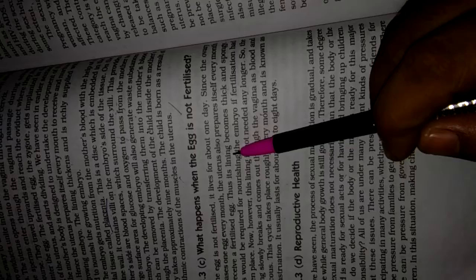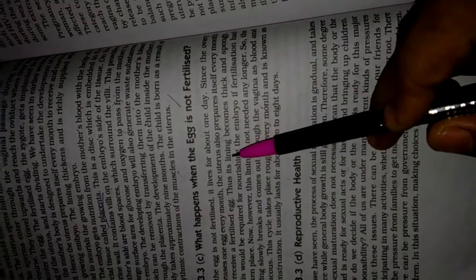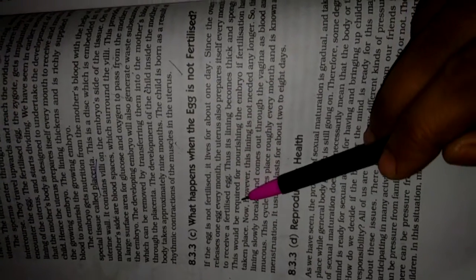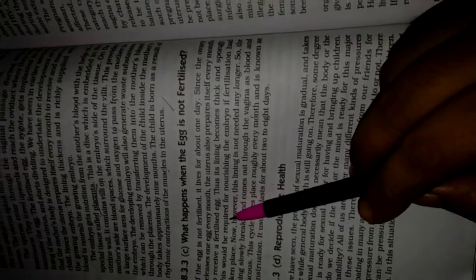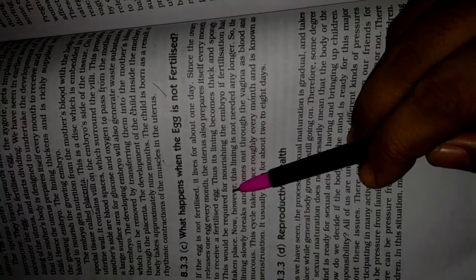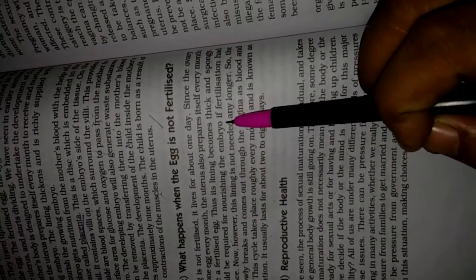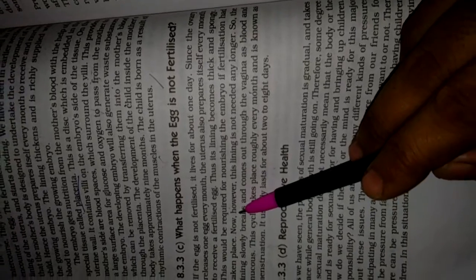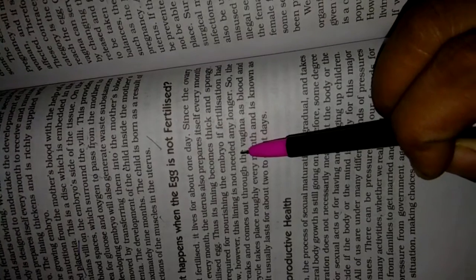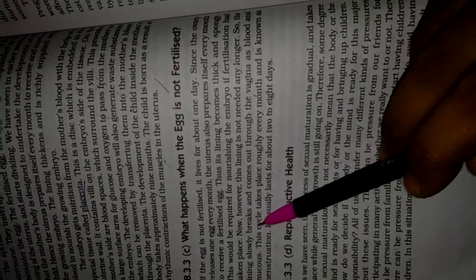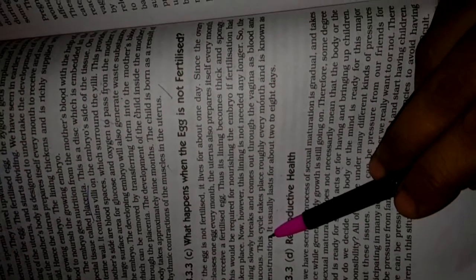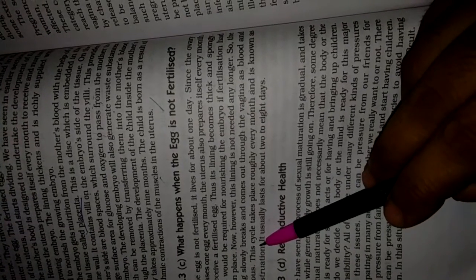Thus, during preparation of the uterus, its lining becomes thick and spongy. This modification occurs in the uterus because it is required for nourishing the embryo if fertilization has taken place. However, this lining is not needed any longer when the egg is not fertilized. So the lining slowly breaks and comes out through the vagina as blood and mucus. This cycle takes place roughly every month.